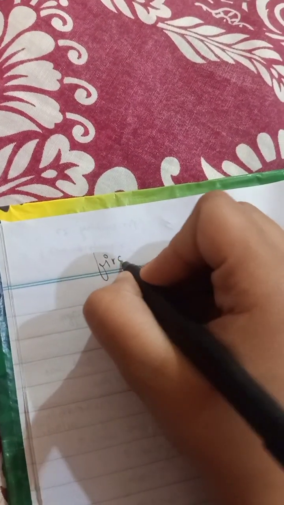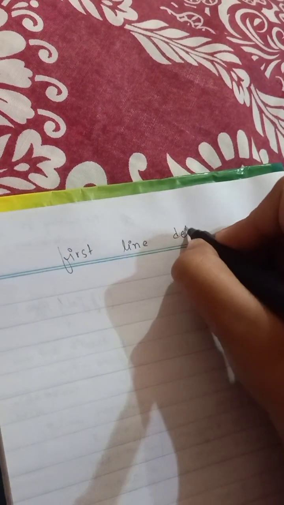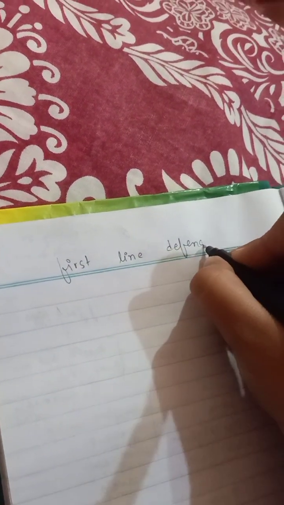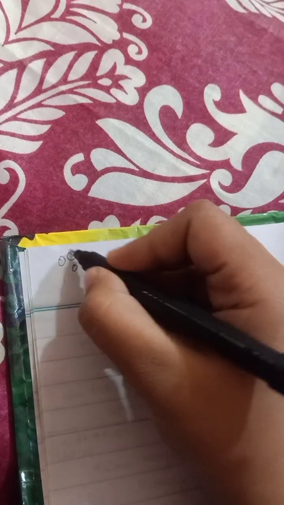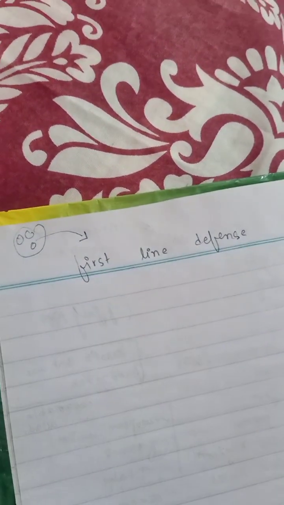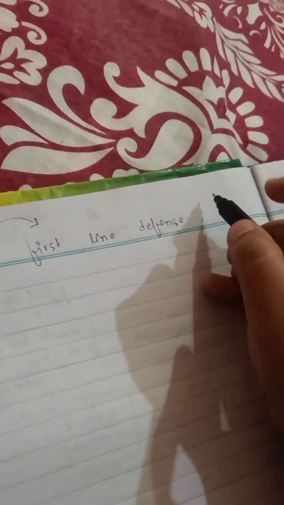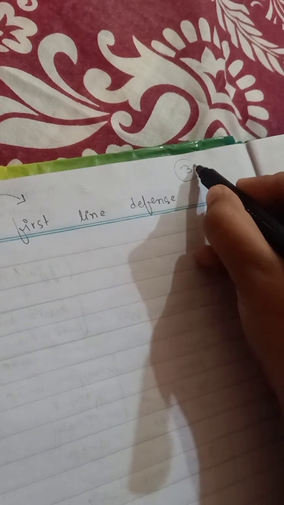So in this video we will discuss the first line of defense. As you all know, for example, this is a pathogen. This pathogen has to cross the first line of defense of our body. We have three lines of defense in our body.